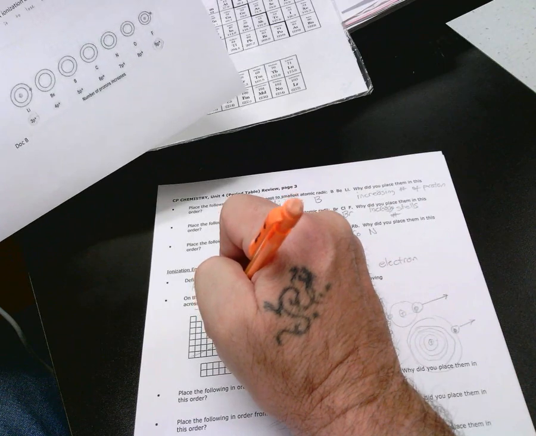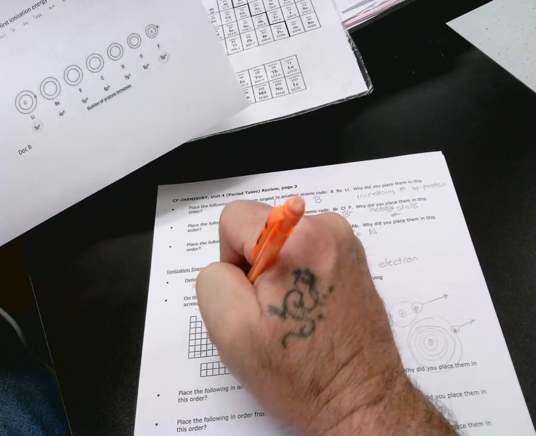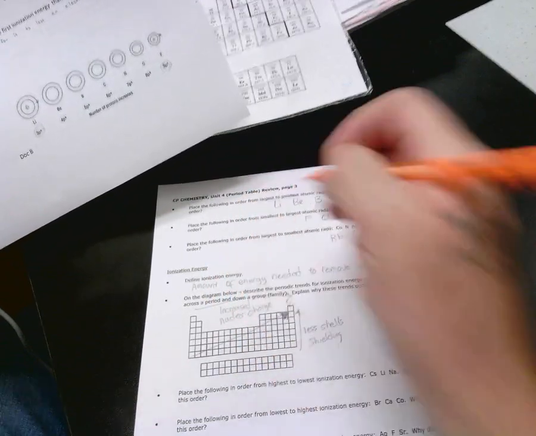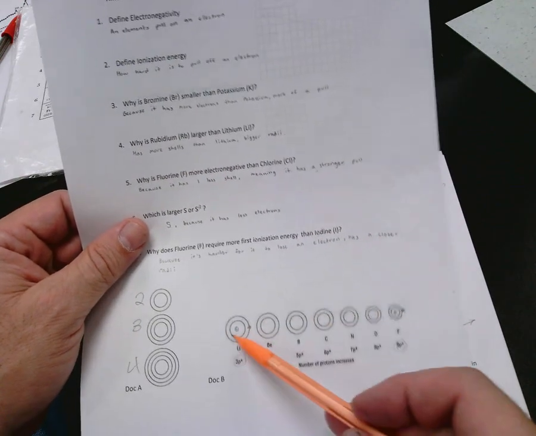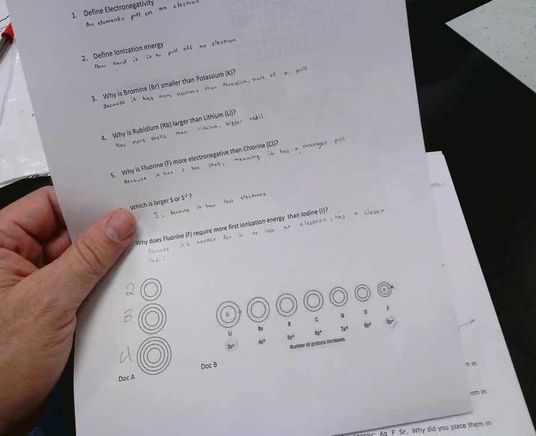Increased nuclear charge. Or to put it very simply, more protons. Stuff on this side has more protons for the same number of shells. Lithium has 2 shells, fluorine has 2 shells. 3 protons, 9 protons. All right, so I'm going to begin video 3 here momentarily.